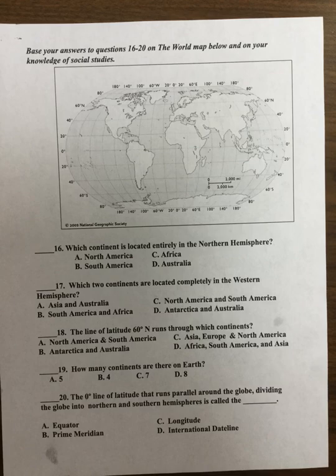Question number 17. Which two continents are located completely in the Western Hemisphere? Is it A, Asia and Australia, B, South America and Africa, C, North America and South America, D, Antarctica and Australia?